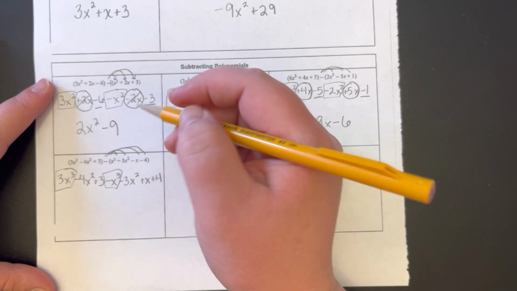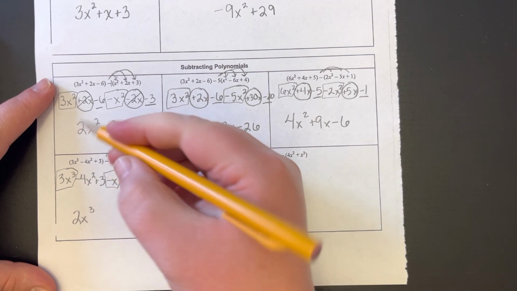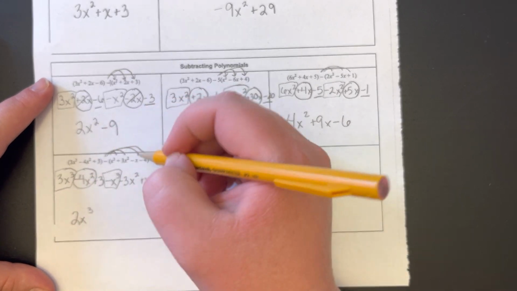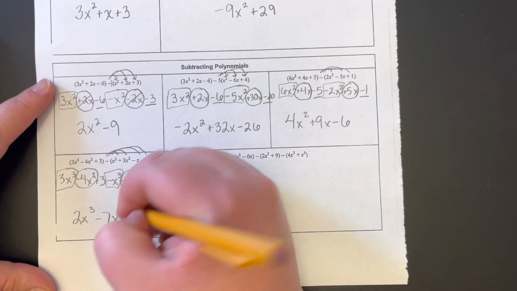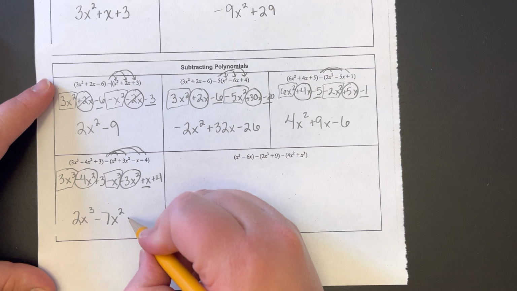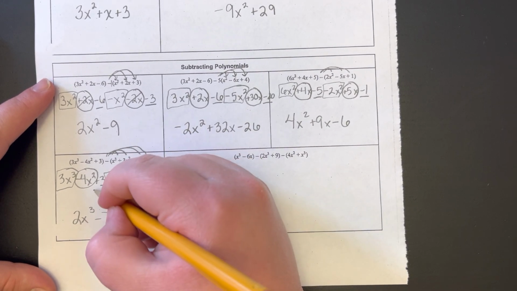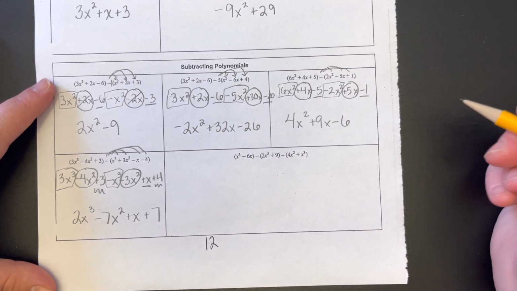So I have 3x cubed minus x cubed, which is 2x cubed. And then I have negative 4x squared and negative 3x squared, which is negative 7x squared. And then I have an x. It's the only one like it, so bring it down. And then 3 and 4 make 7.